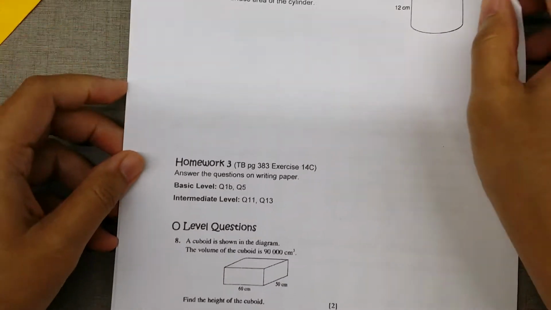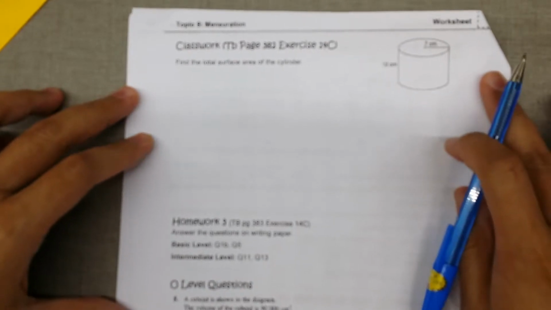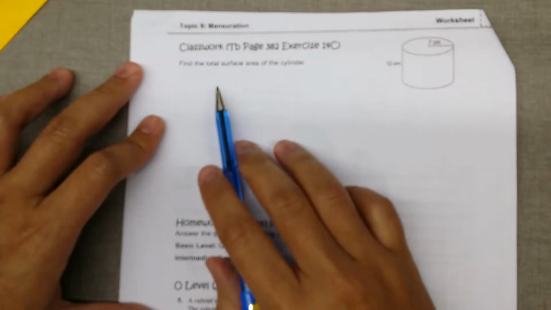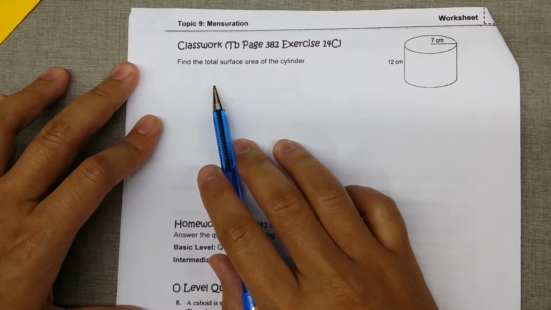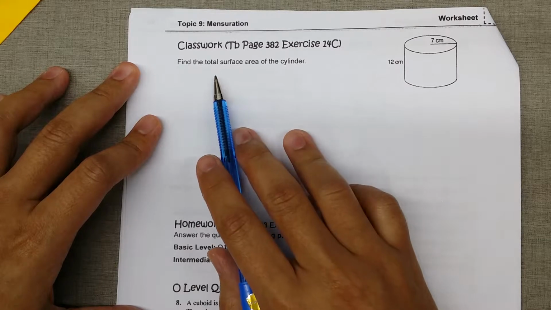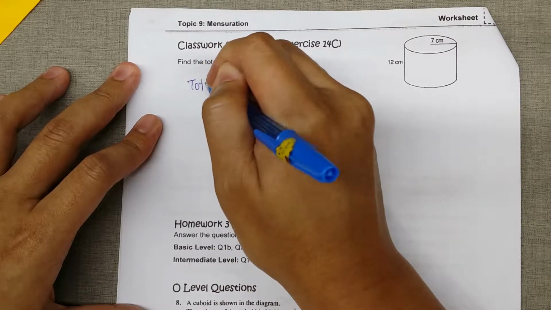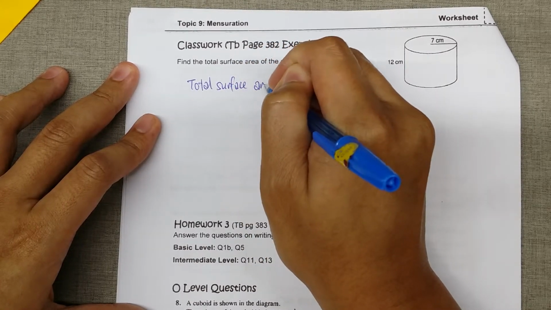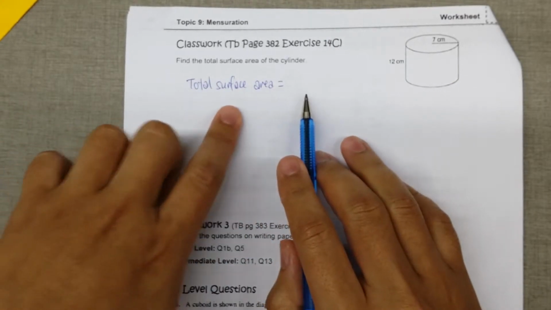Let's proceed to the next classwork question. Okay, for this question, let's go through. By right you have to do this on your own. If you have not done it, pause the video and play after you have done it. Total surface area of the cylinder. It's always good to explain your question properly. Total surface area equals what?